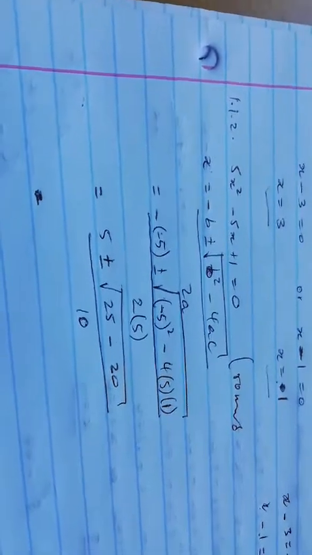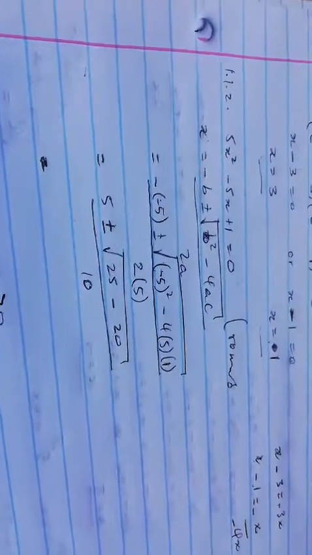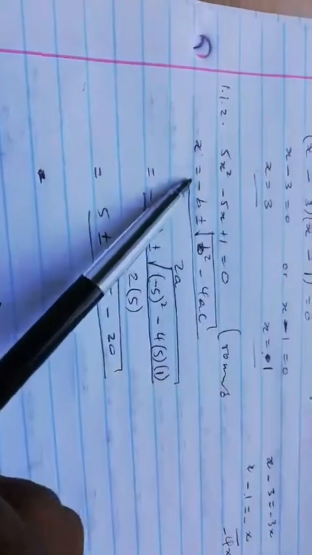Round off to 2 decimal places. So once they say round off to 2 decimal places, don't crack your head thinking, okay, how am I going to solve this? Just remember that you're going to have to use the quadratic formula. But to use the quadratic formula, you have to remember what is your A, what is your B, what is your C.